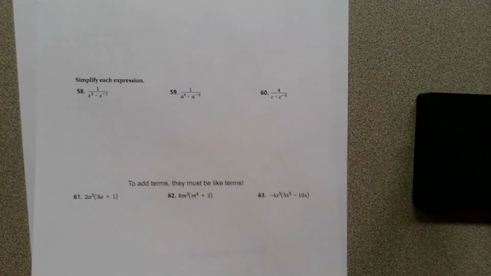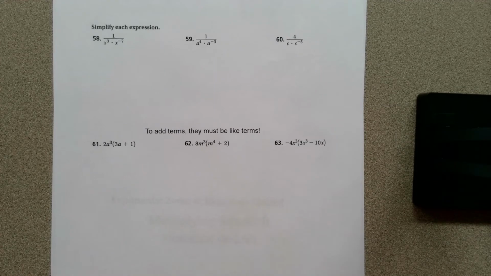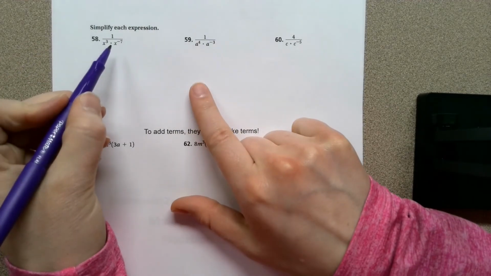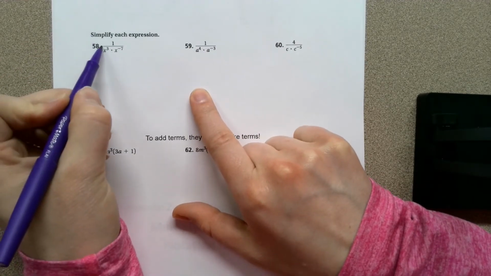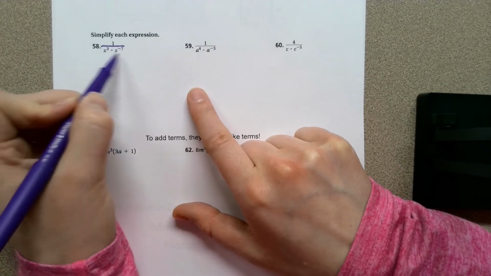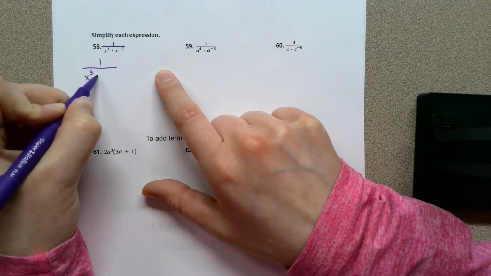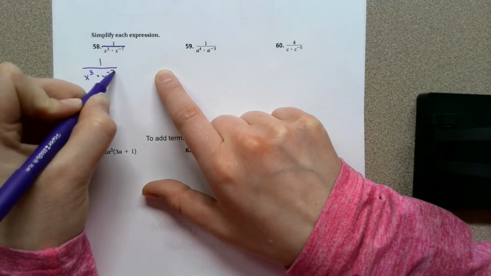So here's a few that we can practice with. All right. You'll notice in this top one that this fraction bar line, that's division. And then we have like terms. I'm going to write it again just so it's a little bit bigger. It seems to be pretty small.